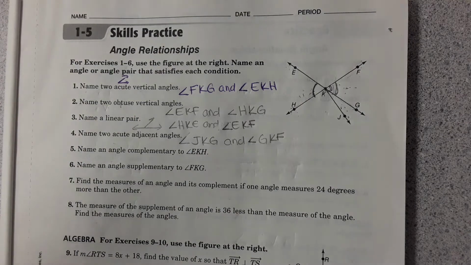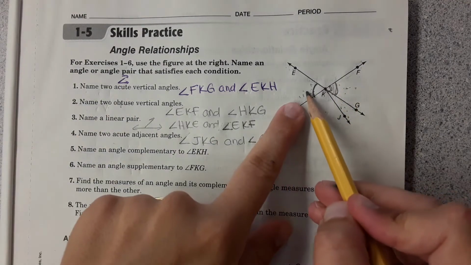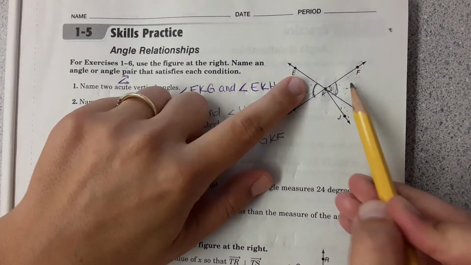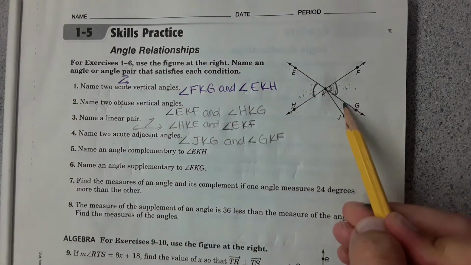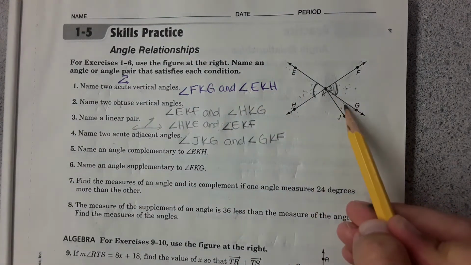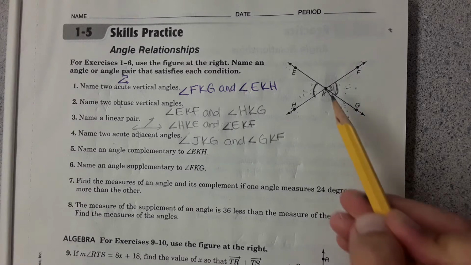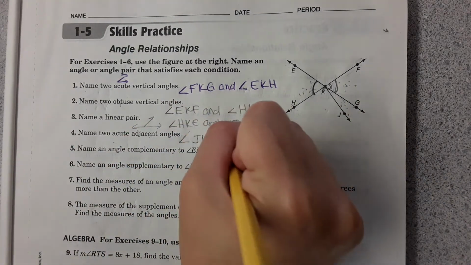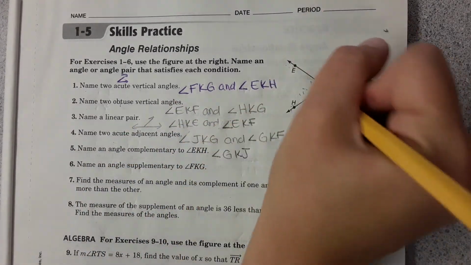Okay, so we have vertical angles here. It wants to know which one's complementary to this angle. Since these two are identical and this one's complementary to this one, then this must also be complementary to this one. So GKJ is complementary to EKH.